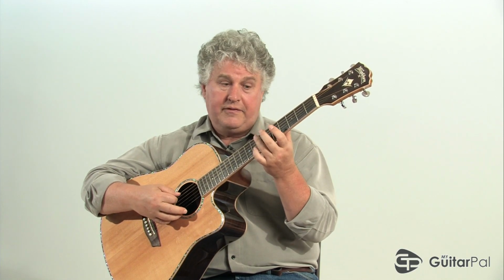The difference between major and minor is all found in that third. With the major, we've really got that C sharp note, right? That gives us a major sound, and in the minor we have the minor note.